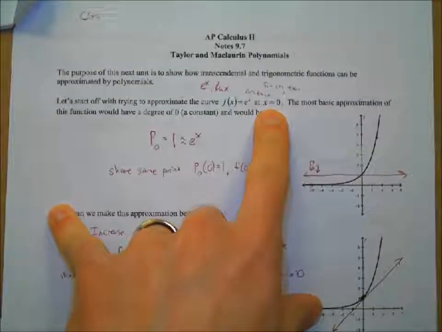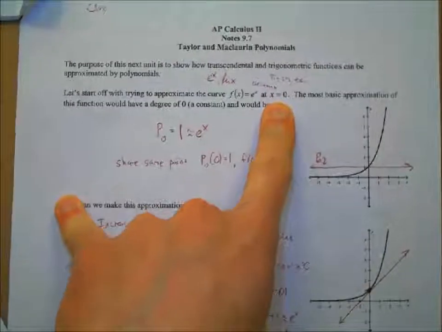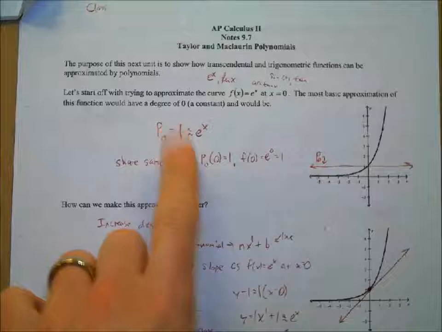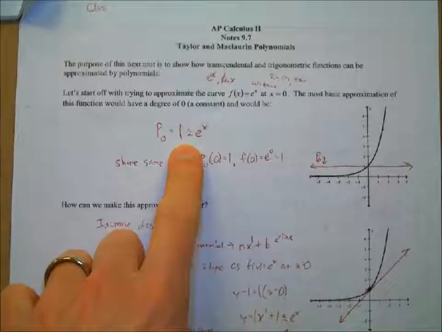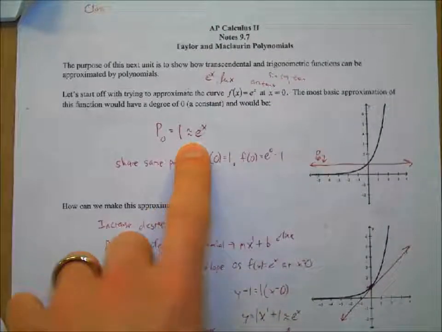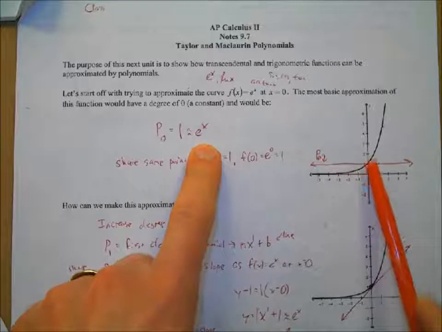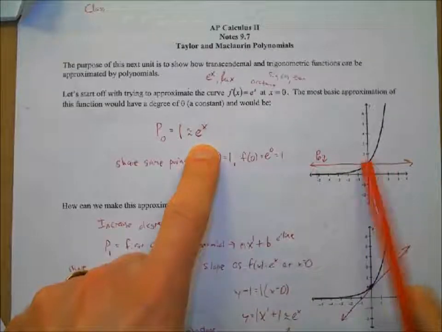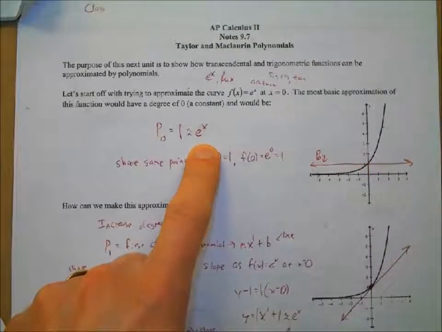And so we came up with a very simple, degree 0 polynomial that was equal to 1. This polynomial 1 is approximately e to the x near the x value of 0. In fact, it's exactly e to the x at 0, but near 0 it's not a bad approximation either. But how can we improve this?